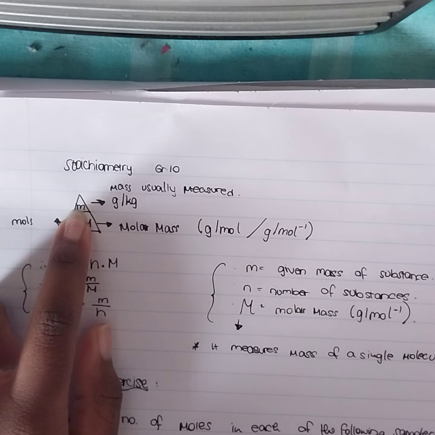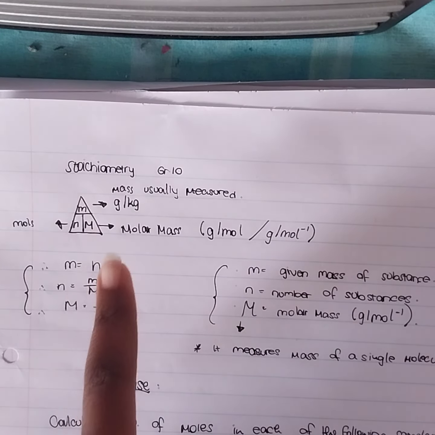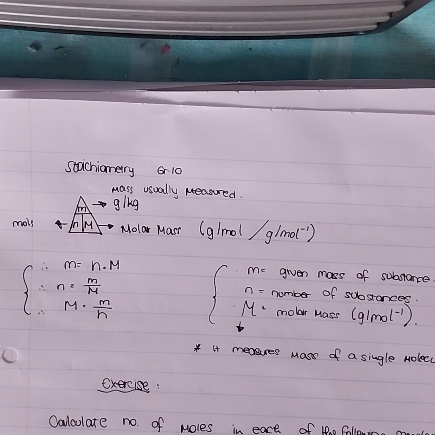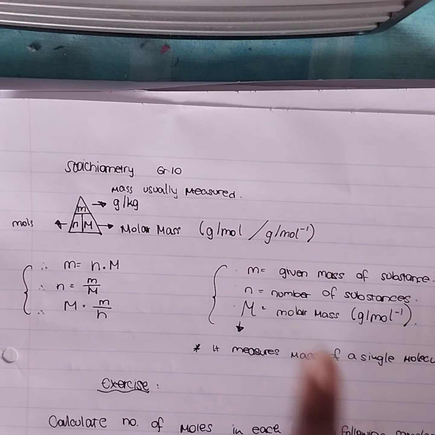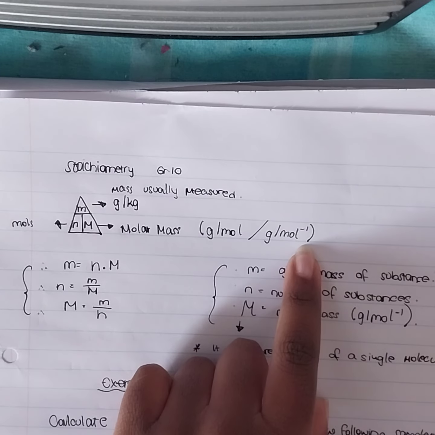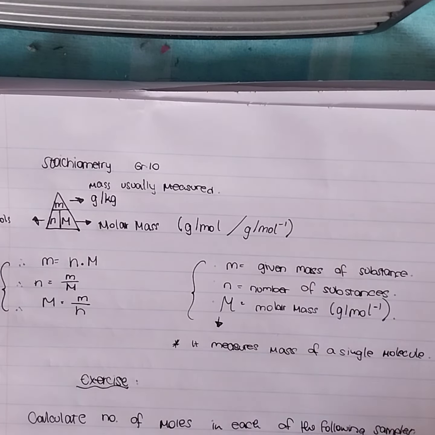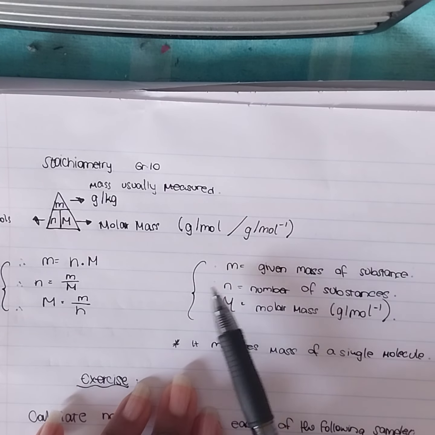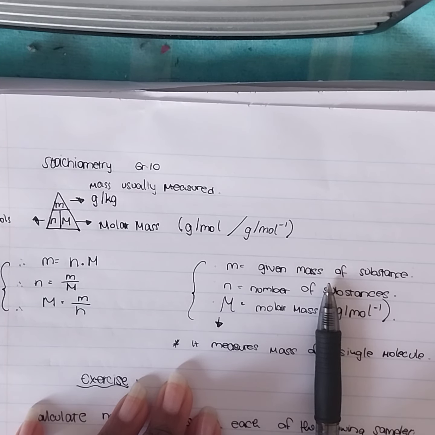So the small letter m is your mass, which is usually measured in grams or kilograms. Your molar mass, which is your capital letter M, is measured in grams per mole or grams per mole to the power of -1, right? And your n is your number of moles, right? So I already did this for you guys. Your small letter m is the given mass of a substance.